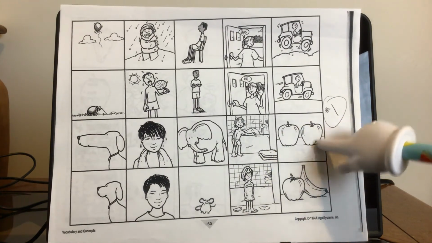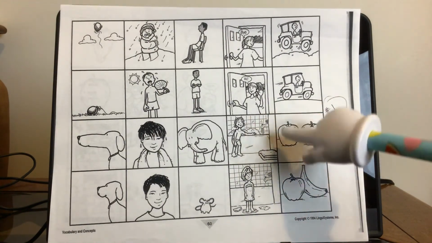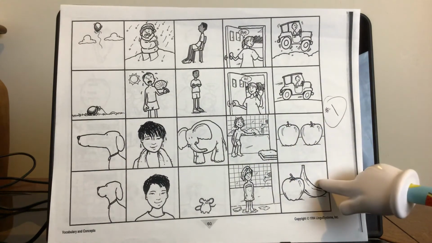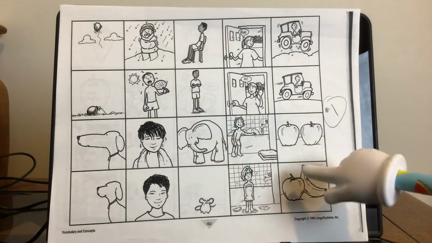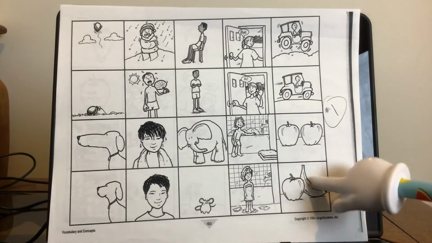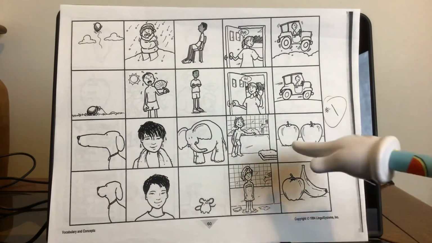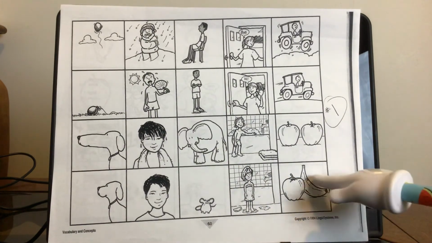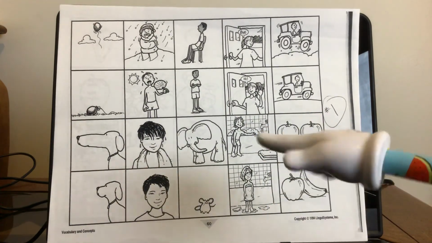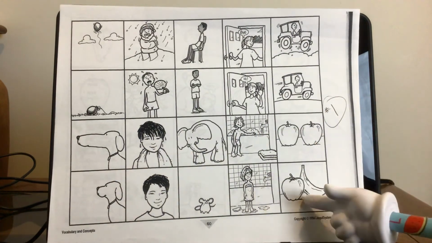These two fruits are the same. What's the opposite of the same? If these two fruits are the same, that means these two fruits are different. The opposite of same is different. Is a banana and an apple the same? No, they are different.